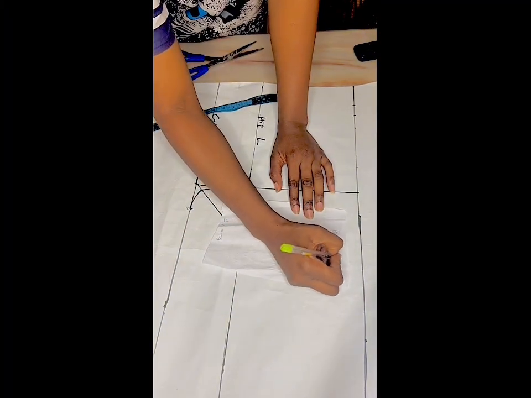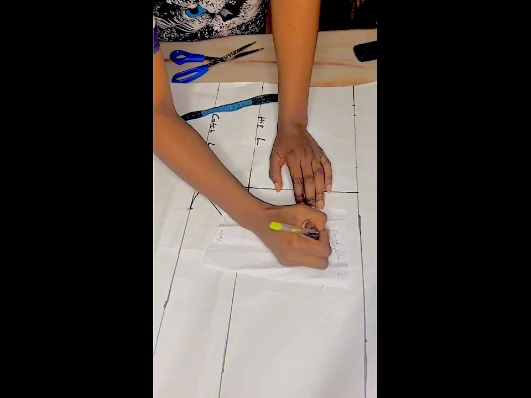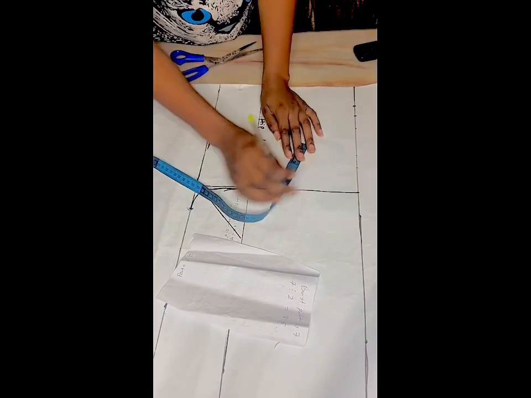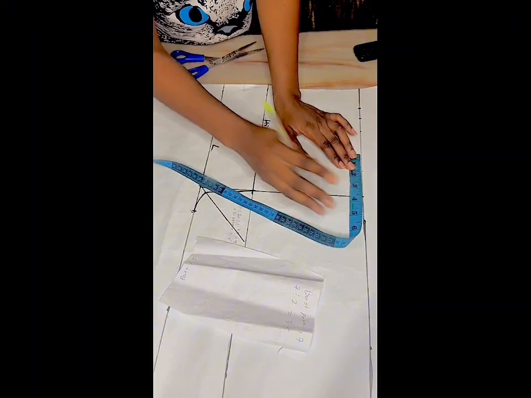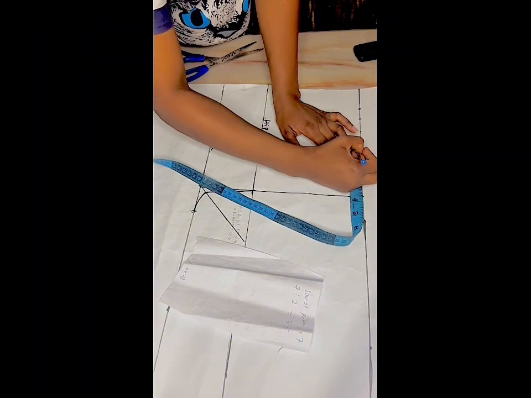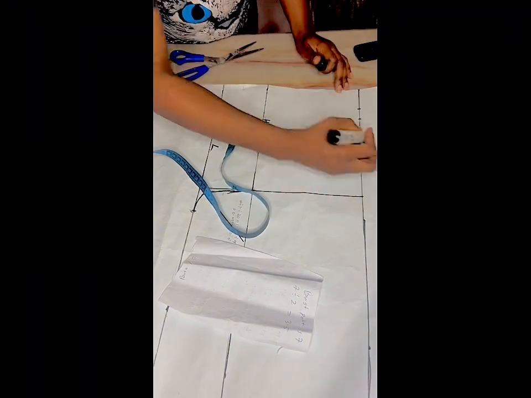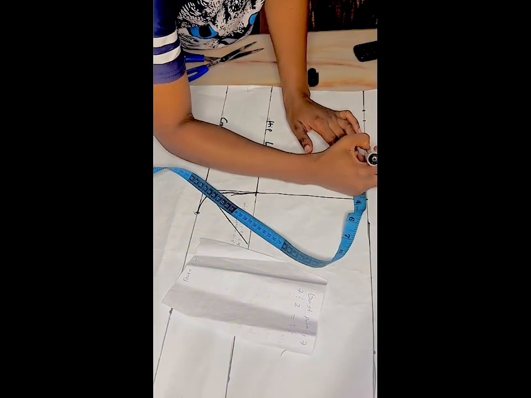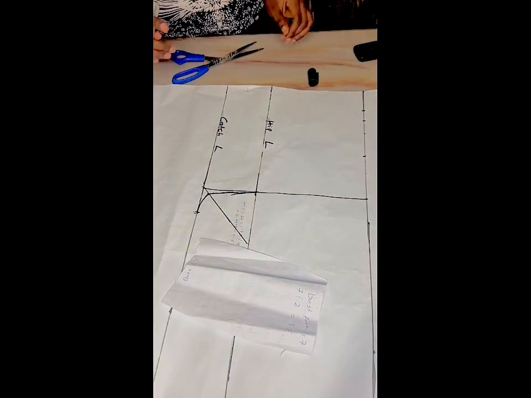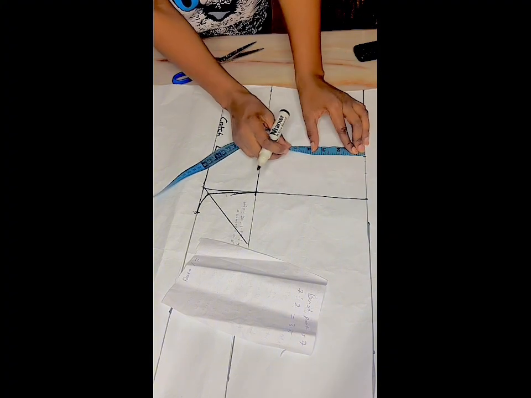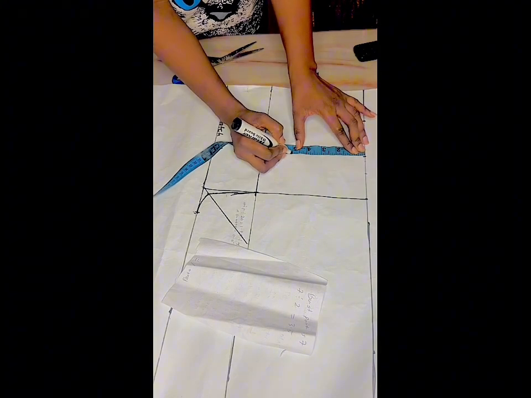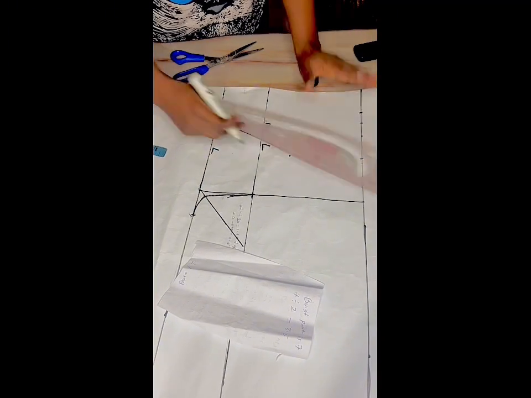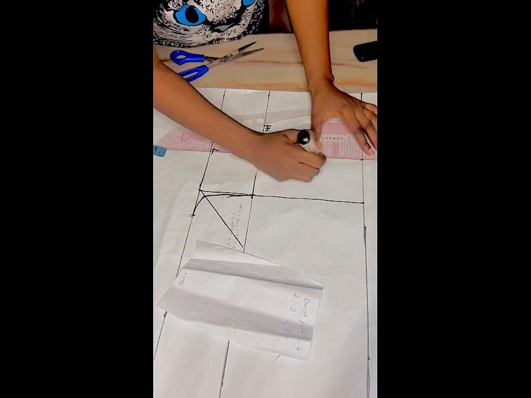So the next thing we're going to do is to get our nipple to nipple. My bust point is 7, so 7 divided by 2 is 3.5. That's what I'm doing. I'm marking from the crouch line. That's the crouch line. I'll now go in by 3.5 to get it. Then I'll go down by 5 inches. That's that length, 5 inches.